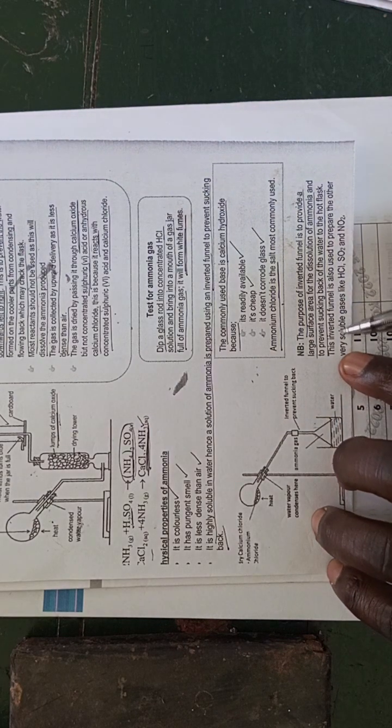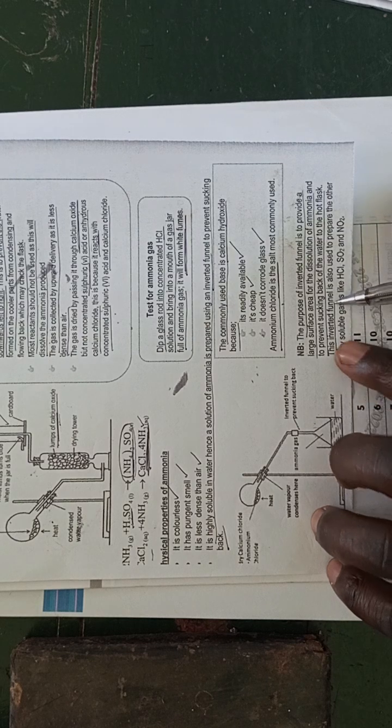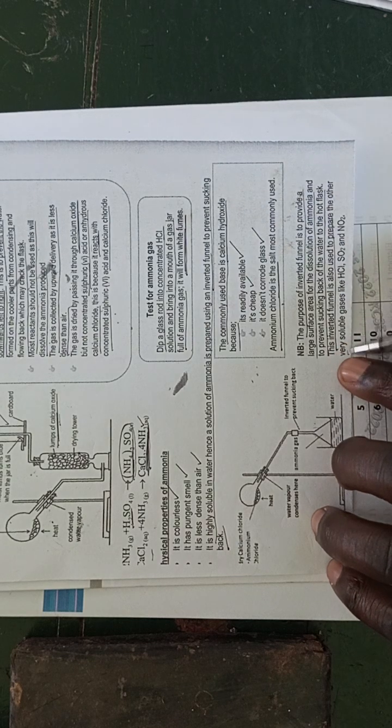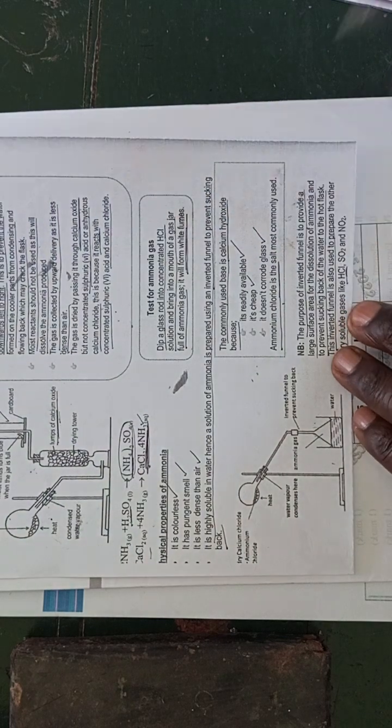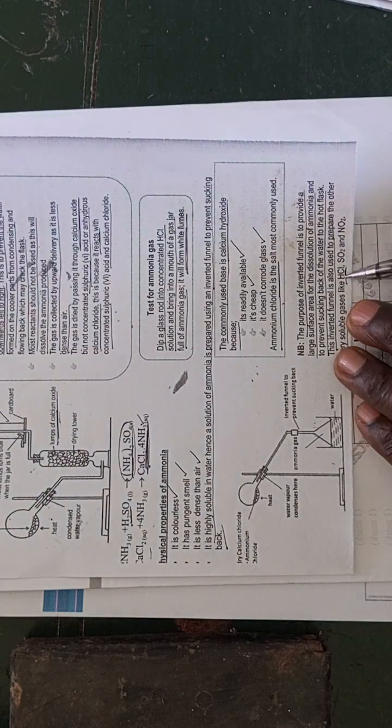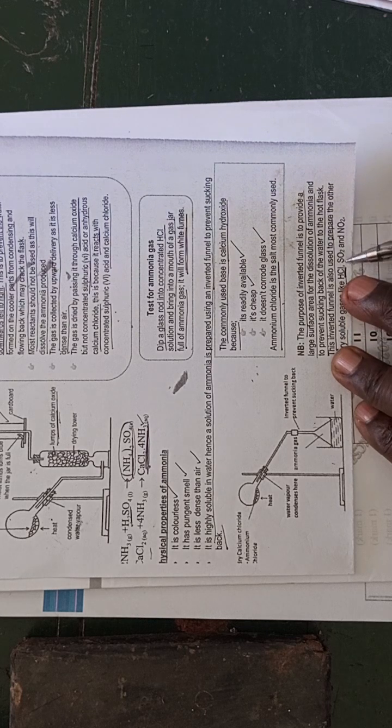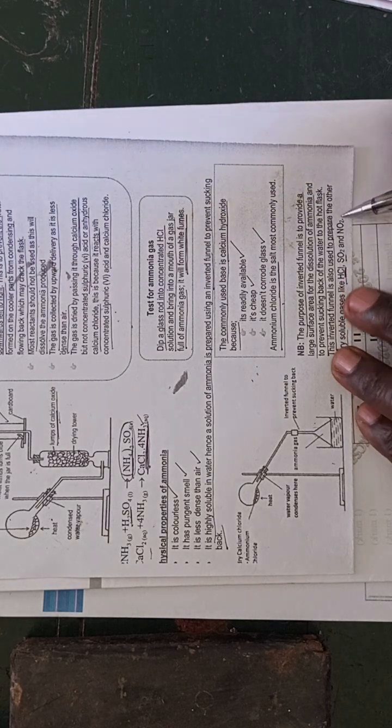The inverted funnel is also used to prepare other very soluble gases. So this funnel can also be used for gases like hydrogen chloride, sulfur oxide gas and nitrogen oxide gas.